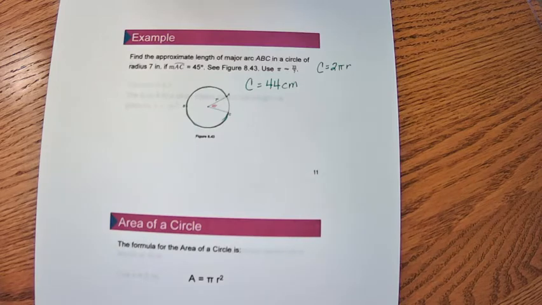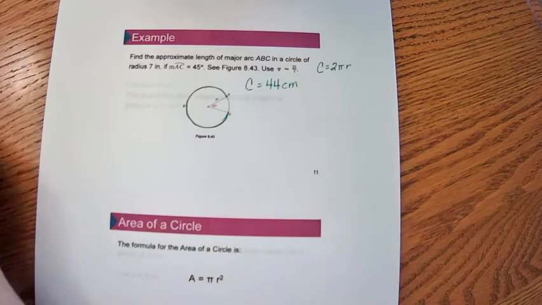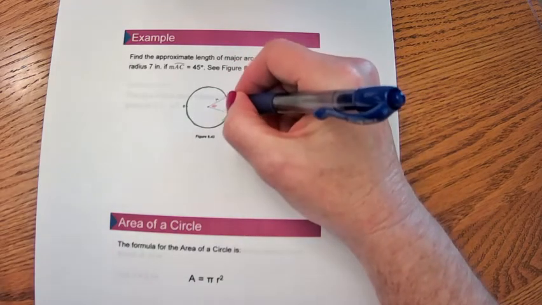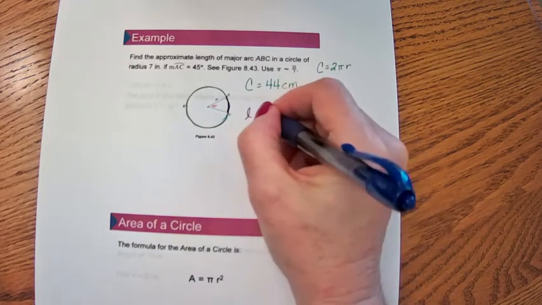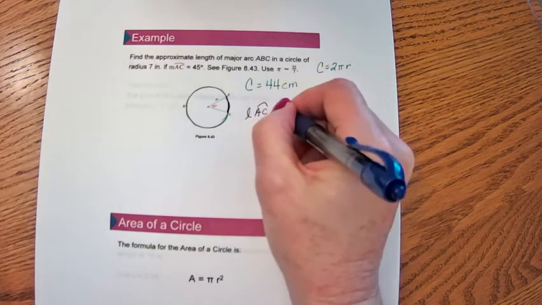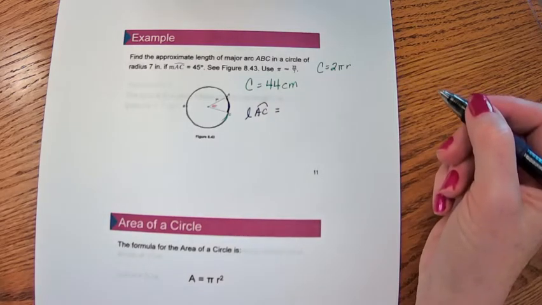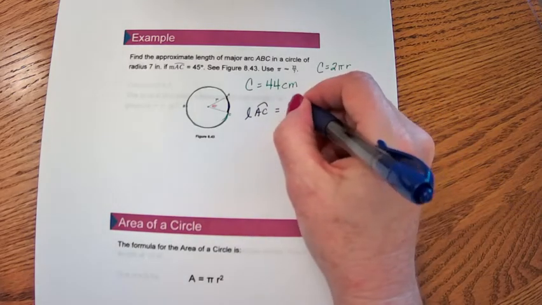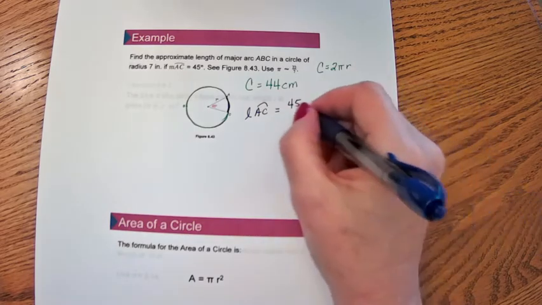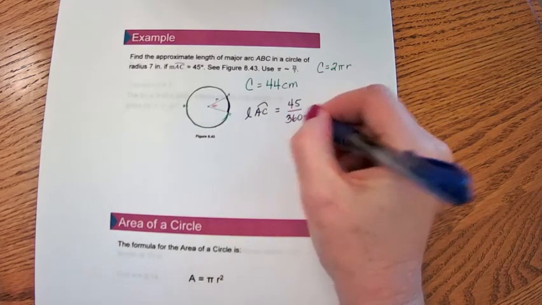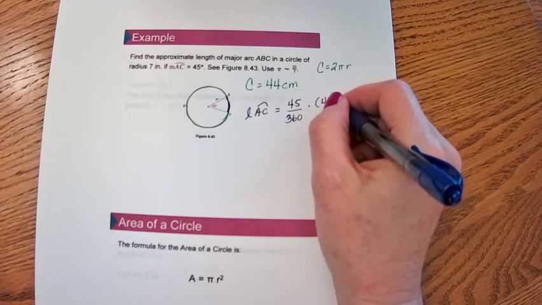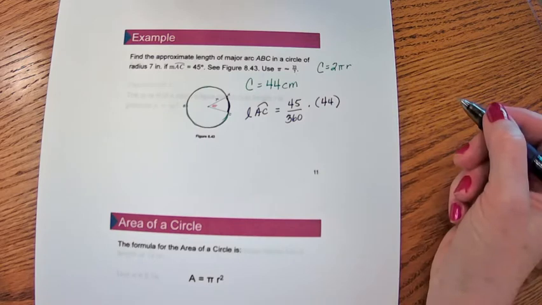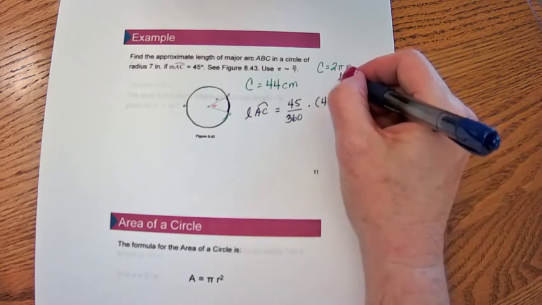So what I'm going to do is let's find the length of the minor arc AC. The length of the minor arc AC is going to equal the central angle, which is 45, divided by 360 times the circumference. I have used the equation.